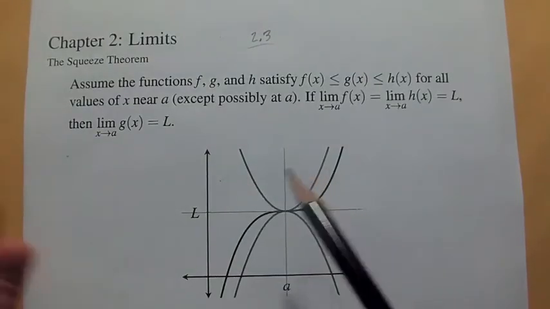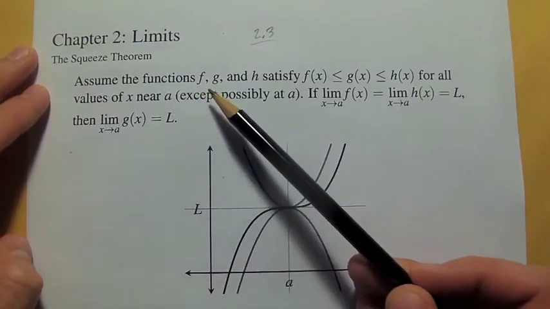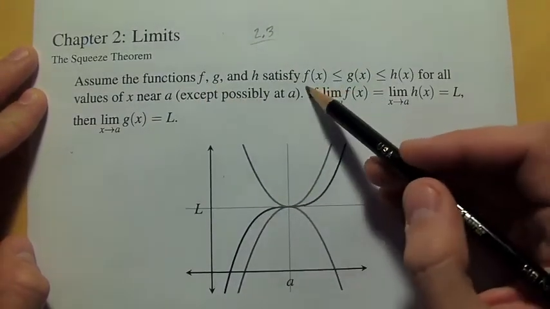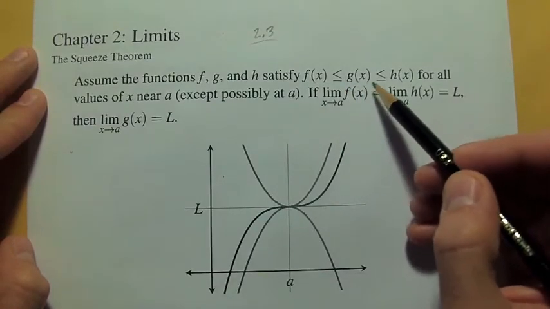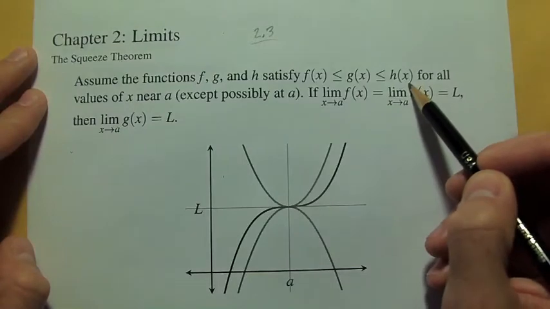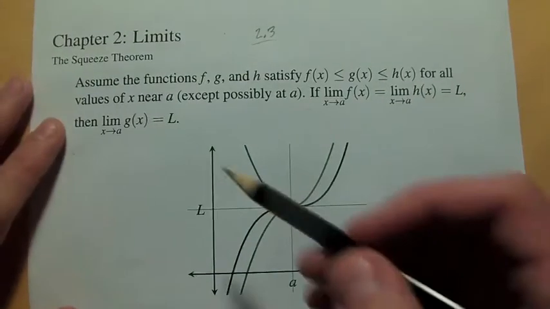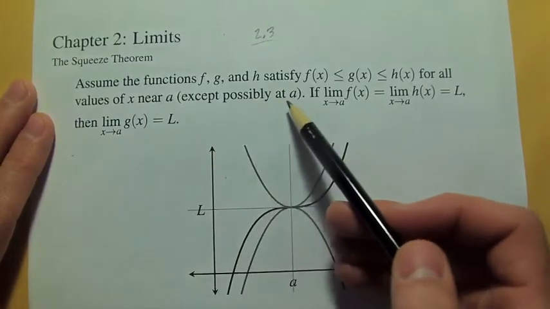Alright, so here's what the squeeze theorem says. Basically, it tells us to assume that the functions f, g, and h satisfy the following, where f of x is less than or equal to g of x, which is less than or equal to h of x. In other words, g of x is trapped between f and h for all values of x near a, except possibly at a, right?